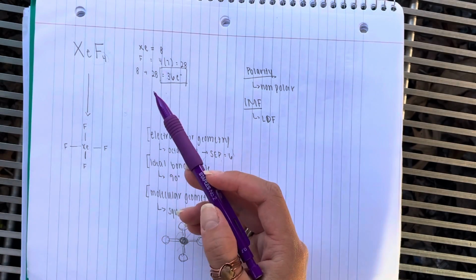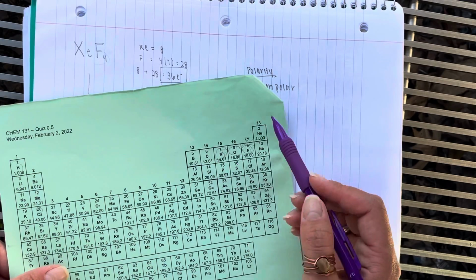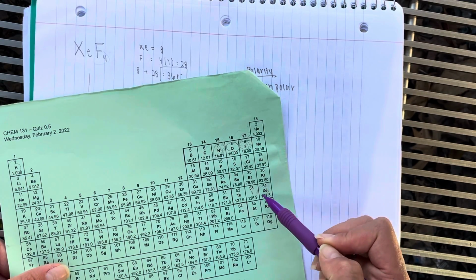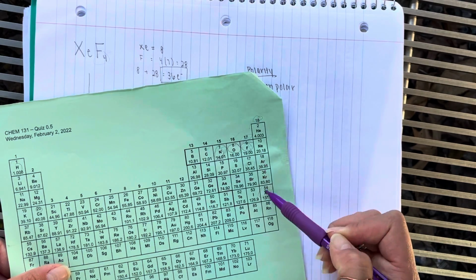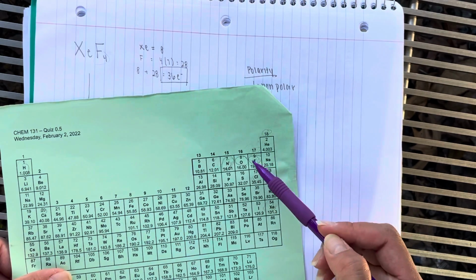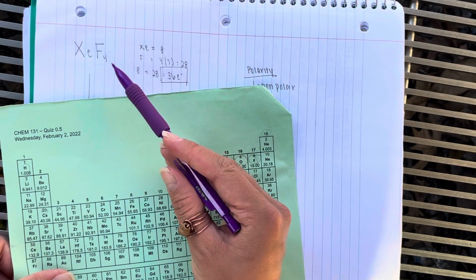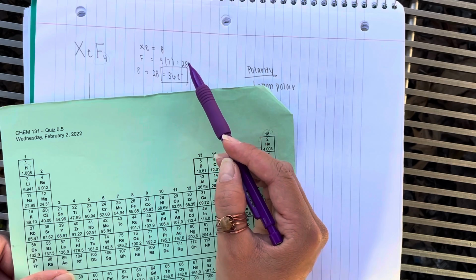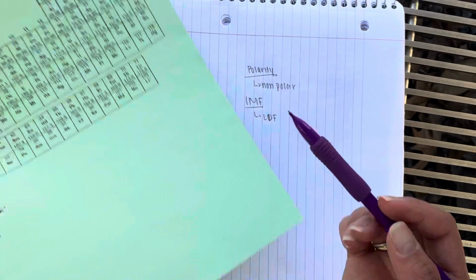For xenon tetrafluoride, we have to start by finding the total valence electrons. And so we see that here for xenon, it's in the 18th group, so it has 8 valence electrons. For fluorine, it's in the 17th group, so it has 7 valence electrons, but we have to multiply that by 4. And in total, we get 28, and adding those two, we get a total of 36 valence electrons.